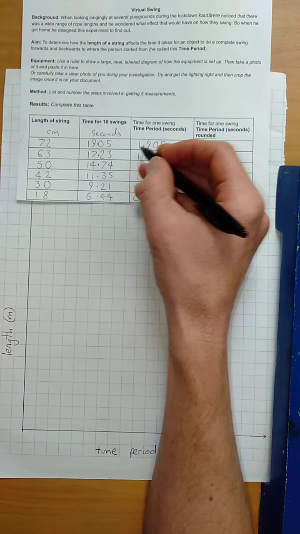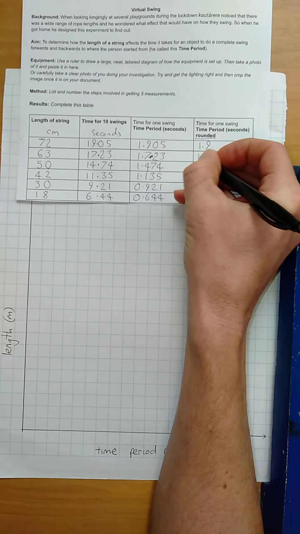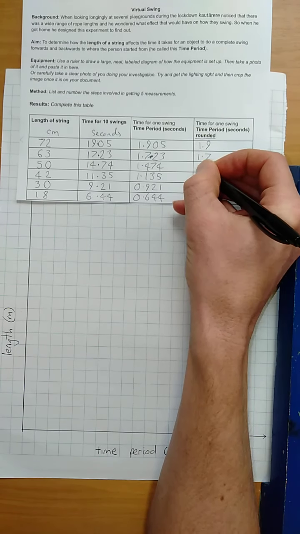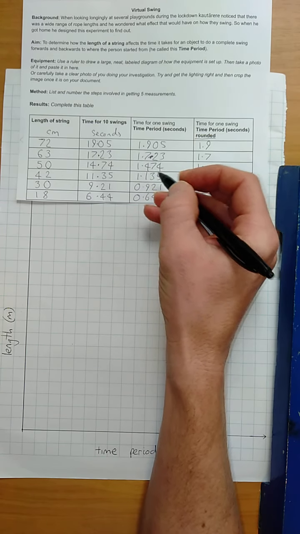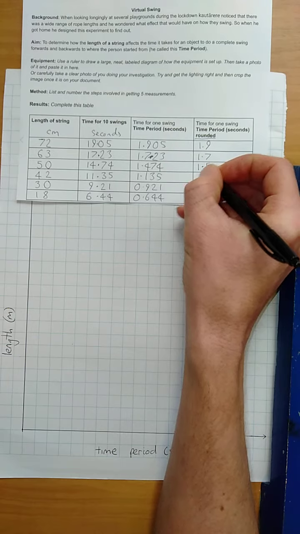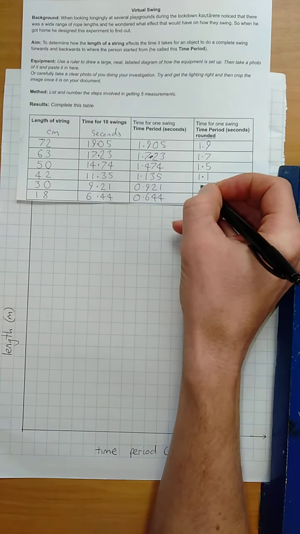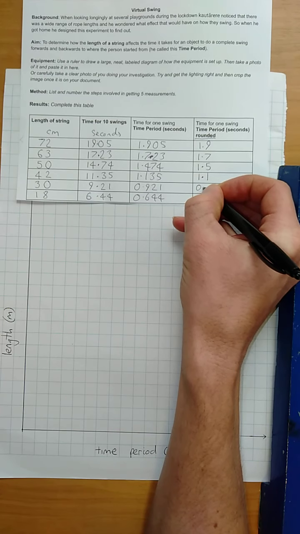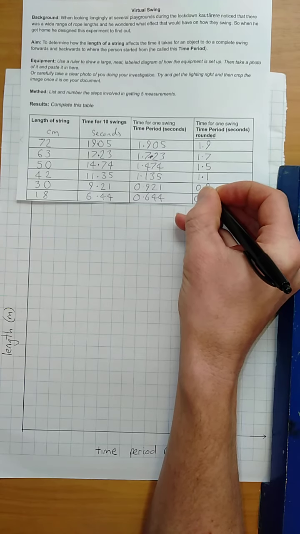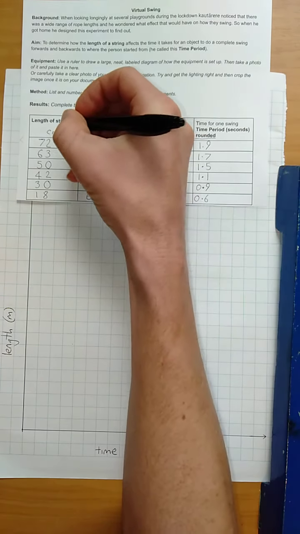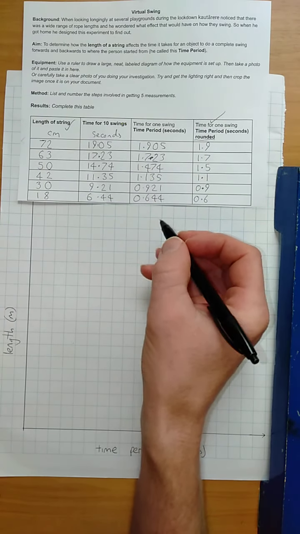So this becomes 1.9. This one becomes 1.7. This one becomes 1, and you can see that the 7 means that this one will round to a 5. So that one becomes 1.5. This one here stays at 1.1. This one here becomes 0.9. This one becomes 0.6. So the numbers that we're going to use on our graph is this column and this column here. So we're using those two sets of numbers.